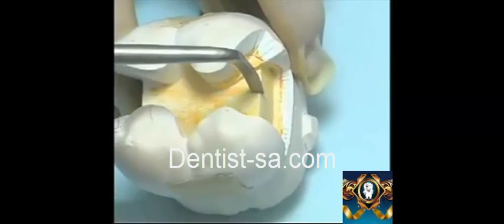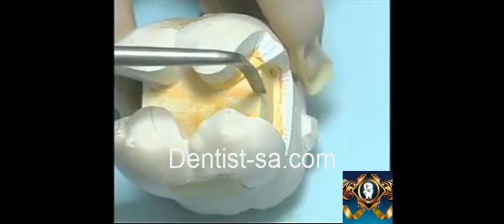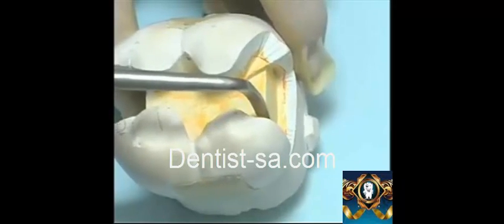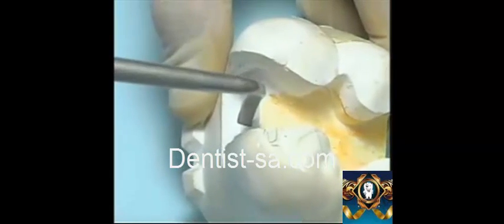The same distal GMT is used to round the pulpal axial line angle. And the distal GMT is also used in the mesial box to accentuate the axial gingival line angle retention groove.